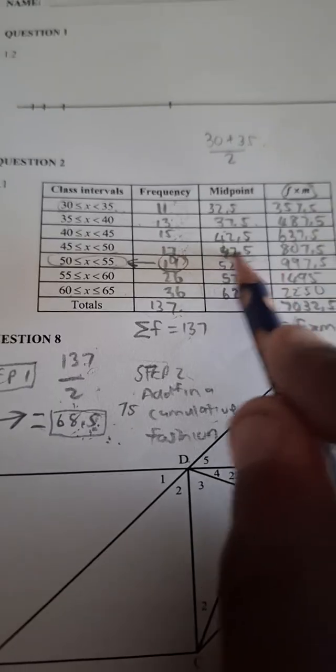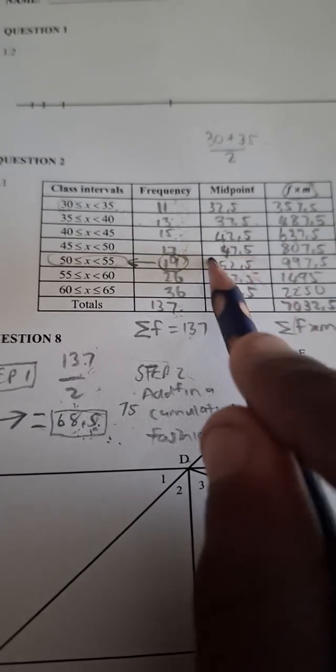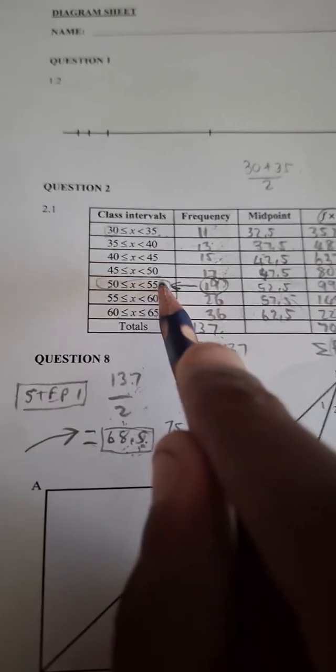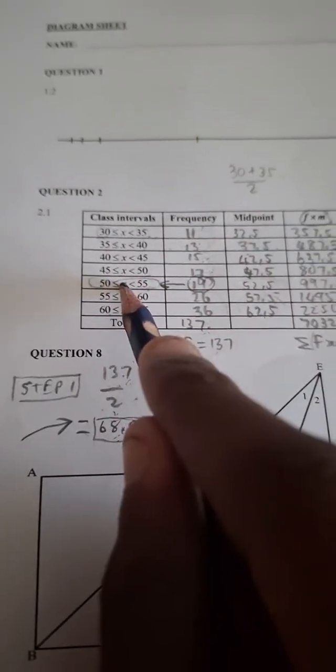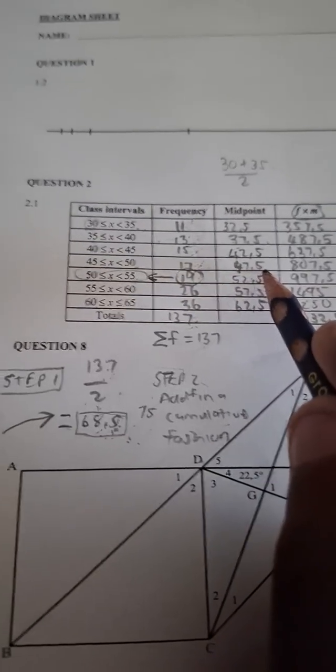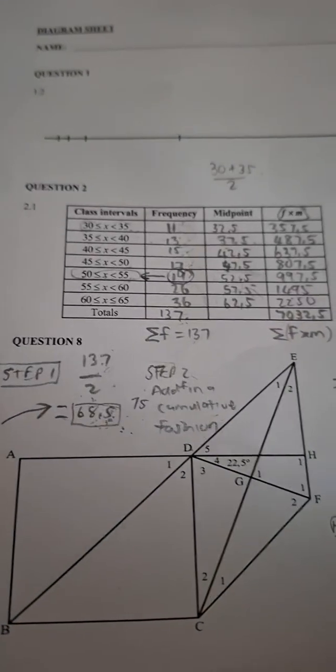That is what your estimated median will be, which in this case is 52,5. That would be your estimated median had they asked that kind of question.